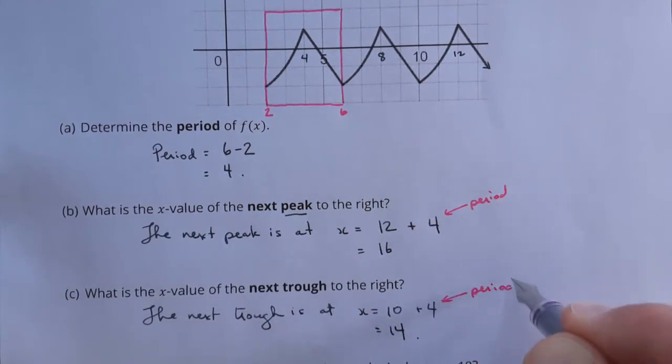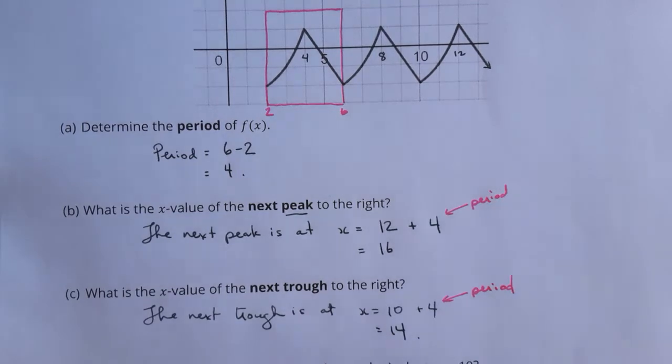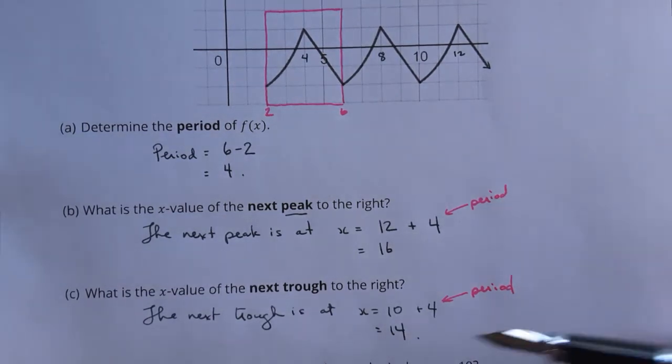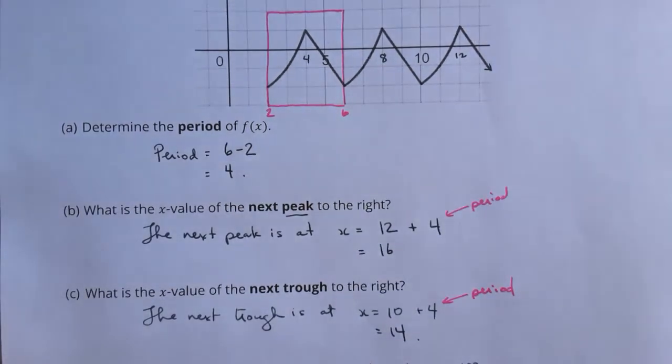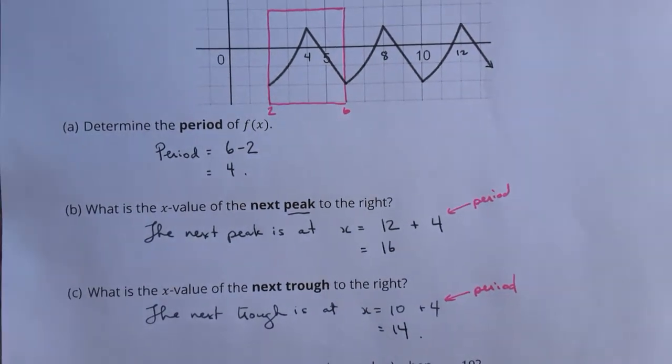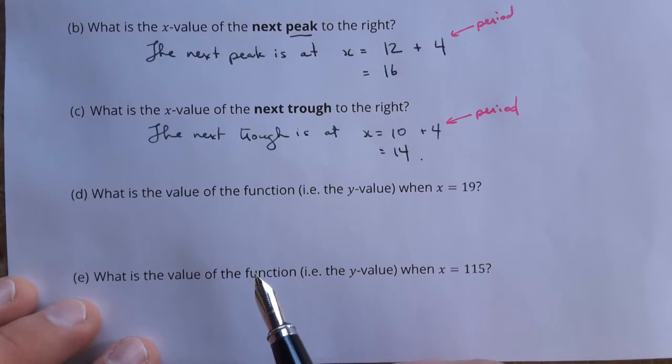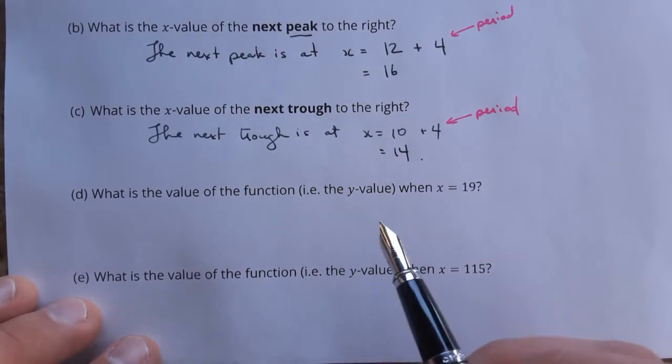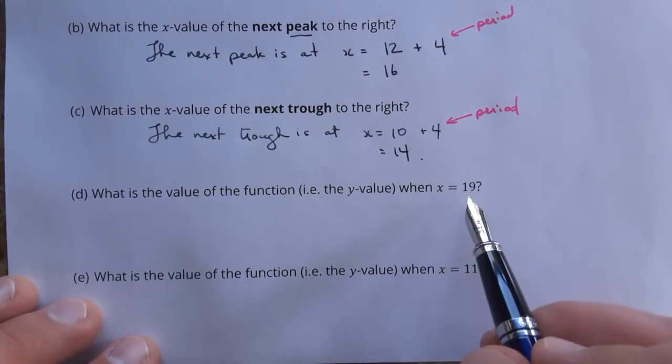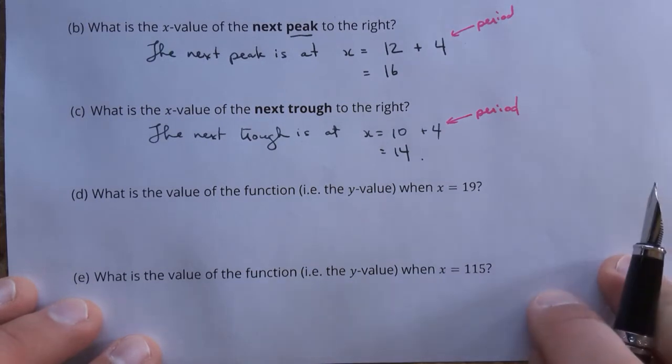So that's the key idea, is that you shift over by some number of periods, in this case just 1, to find the next trough or the next peak, from a reference point that you already have. Okay, let's get into some more challenging questions. What is the value of the function, the y-value, when x equals 19? So we're going to go back to our graph and take a look at that.